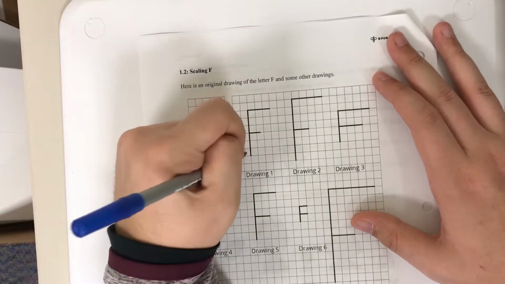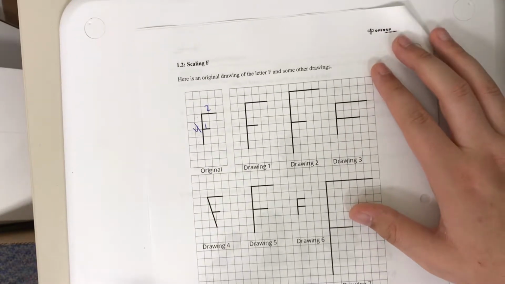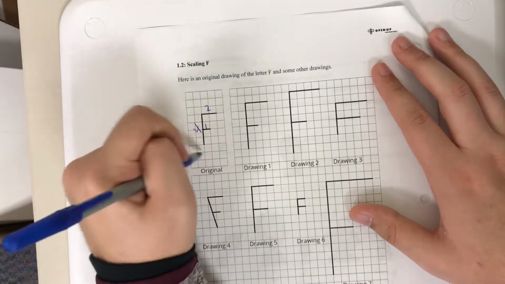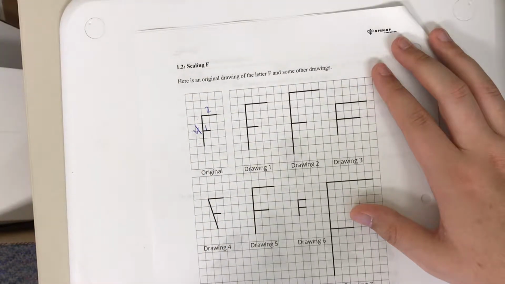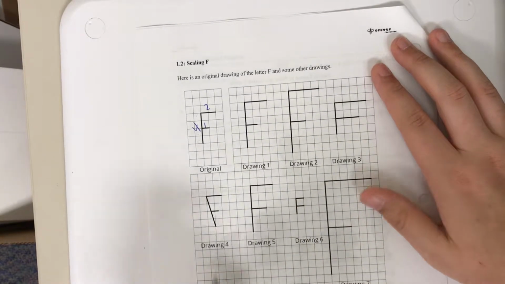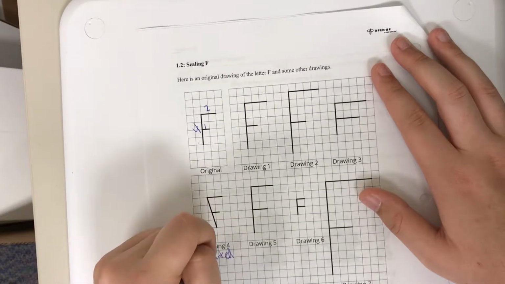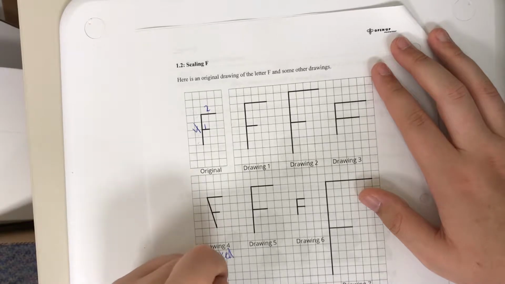In drawing 1, so it says identify all the drawings, so question 1 says identify all the drawings that are scaled copies of the letter F. Explain how you know. So I know that these are the numbers assigned to this. Now, in a scaled copy, we're taking what we took for the first one. So I'm going to look at these first, and this one looks slanted, so I know that drawing 4 is not a scaled copy.